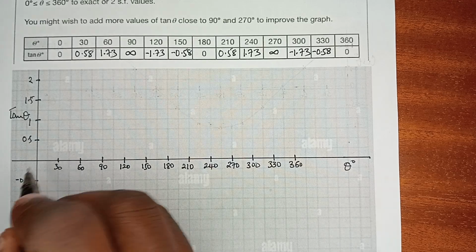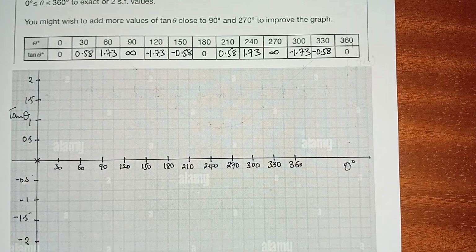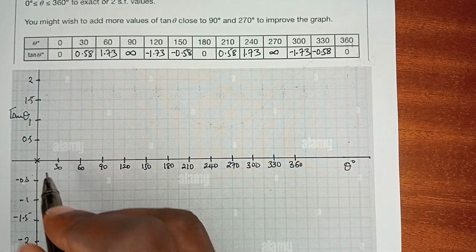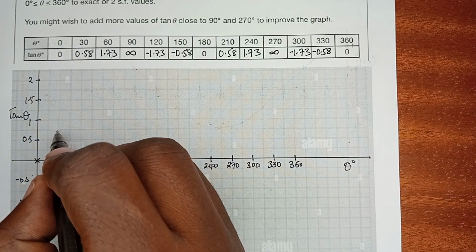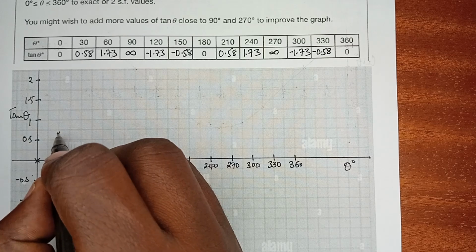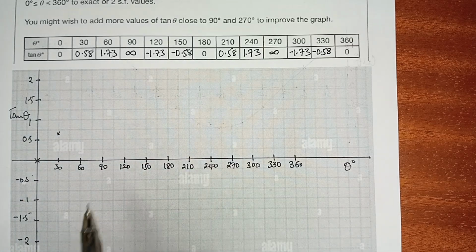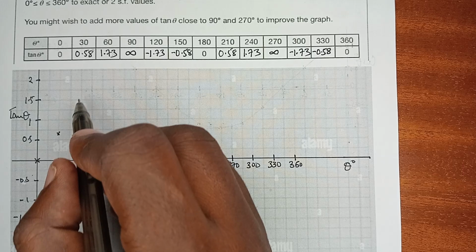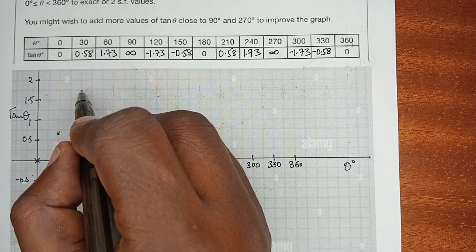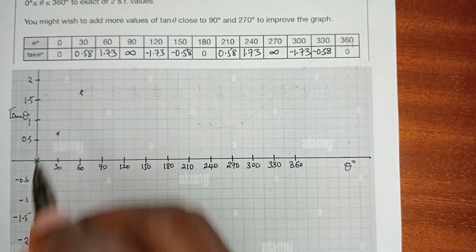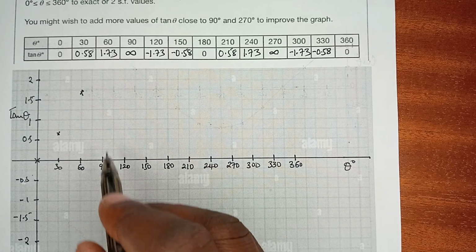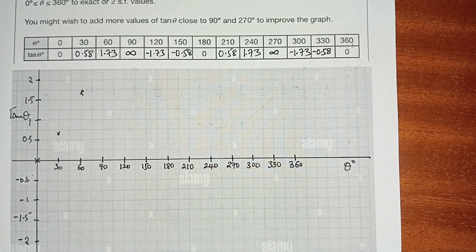The tangent of theta is 0 there. The tangent of 30 is 0.58, somewhere here. The tangent of 60 is 1.73, somewhere there. The tangent of 90 is not known. It is actually infinity.